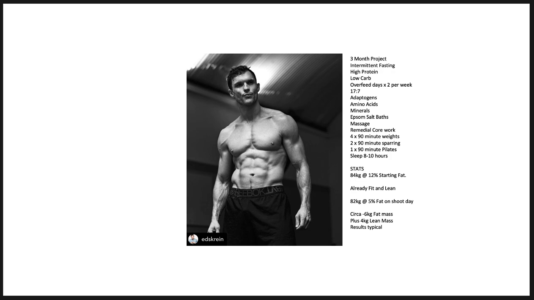The type of effect you can get from 3 months of the right kind of nutrition, the right kind of supplementation, the right kind of training program.